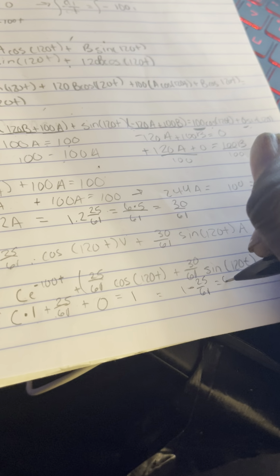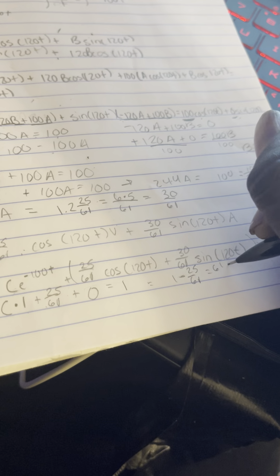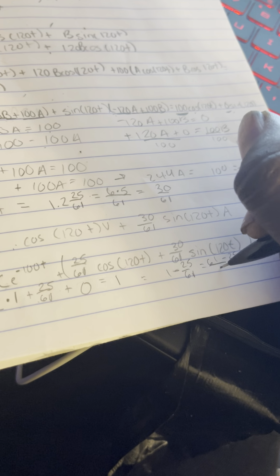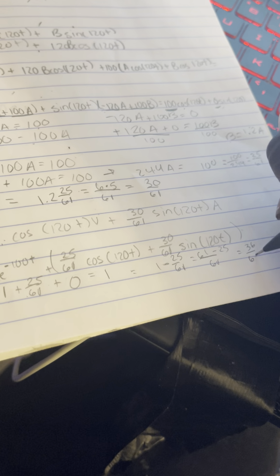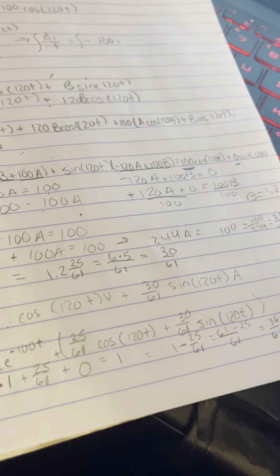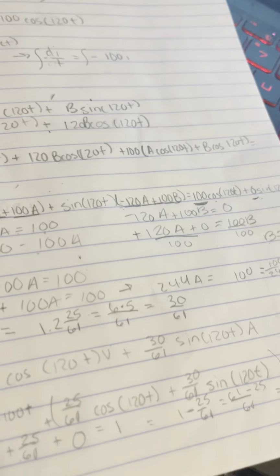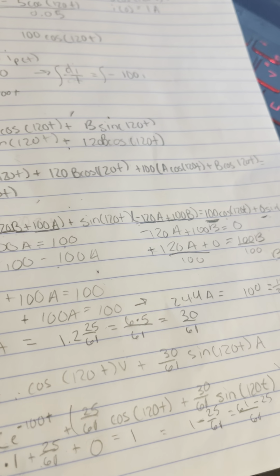So 61 over 61 minus 25 over 61 is equal to 36 over 61. So that's our C. Now that we have that, we can finally calculate the final inductor current and voltage.